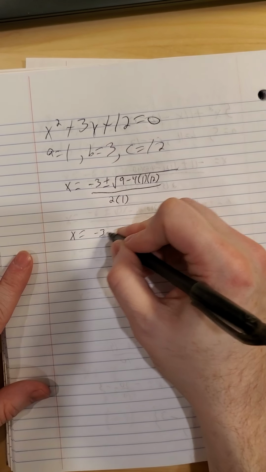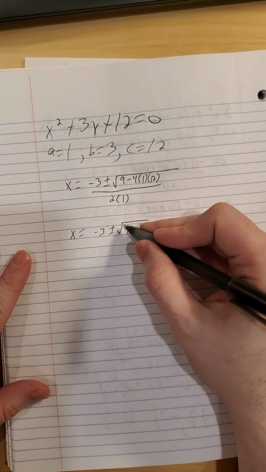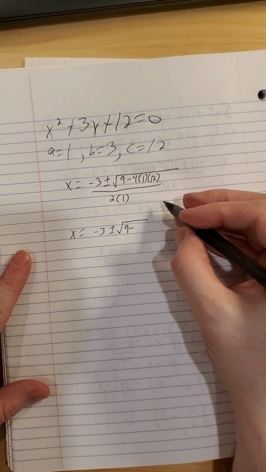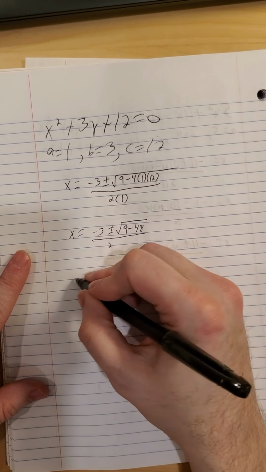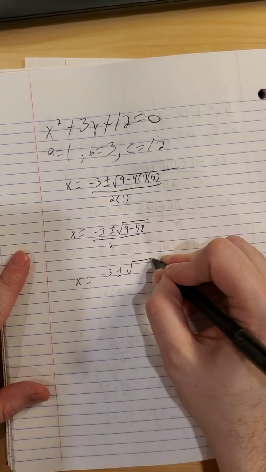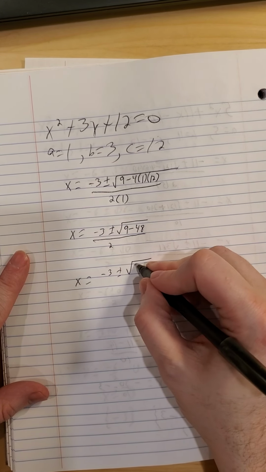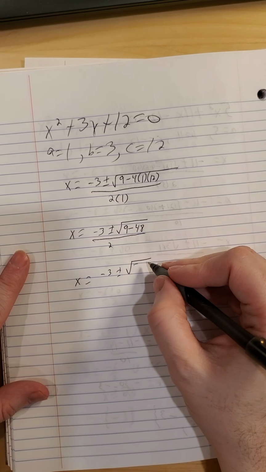So x is negative 3 plus or minus square root of 9. Odd number of negatives, this will say a minus. And 4 by 12, 48, all over 2. So x is negative 3 plus or minus square root of negative, and here's where we're running into trouble, 9 minus 48.